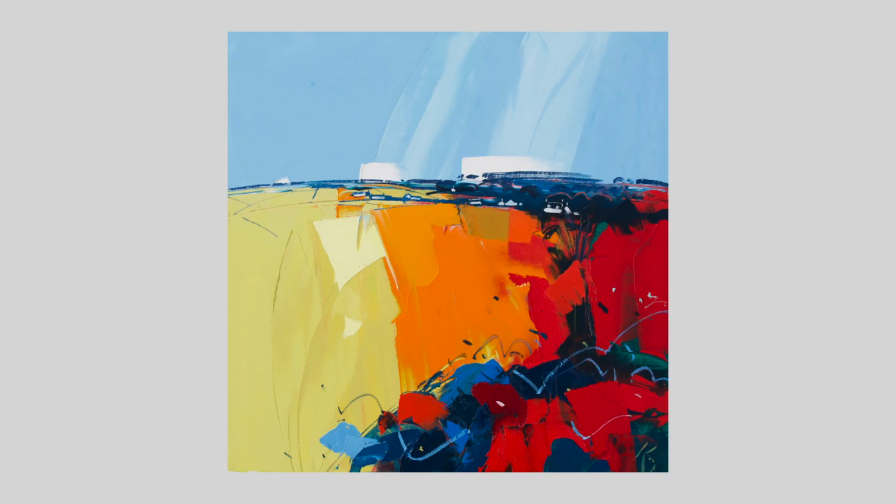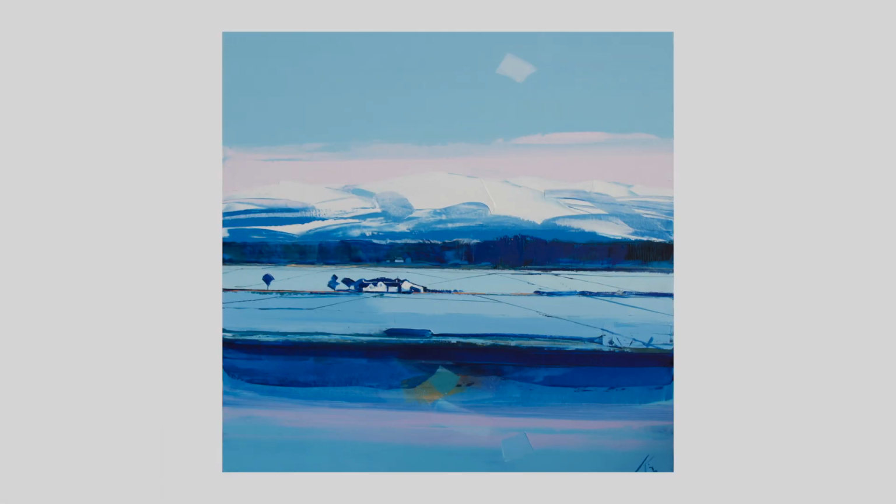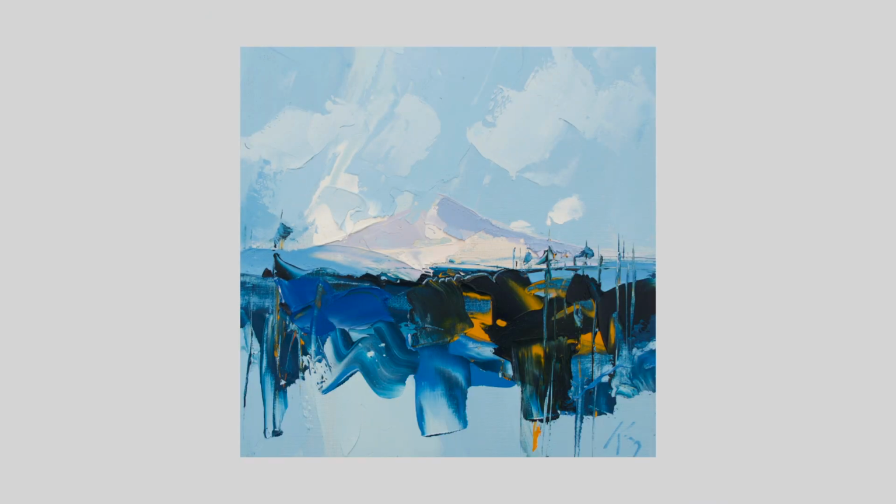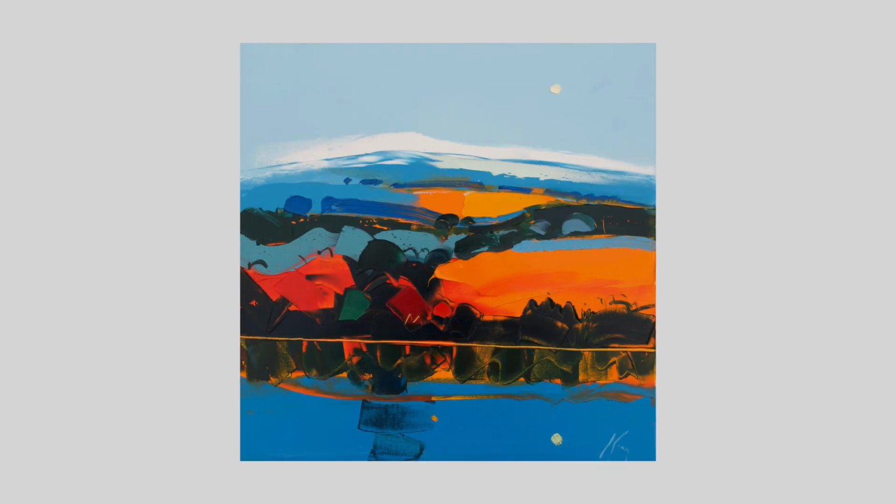Firstly, I'd like to tell you a little bit about Peter King and his work. Peter is a painter, based, as of 3 years ago, on the Isle of Arran. Peter studied at Glasgow School of Art in the early 1970s, and then taught art and design in Scottish schools for over 30 years. In 2010, he retired from teaching to focus on painting professionally.